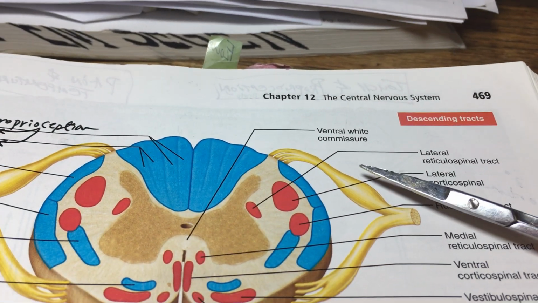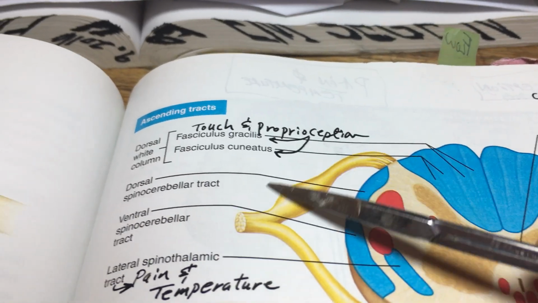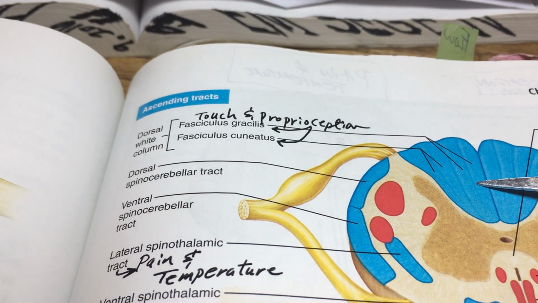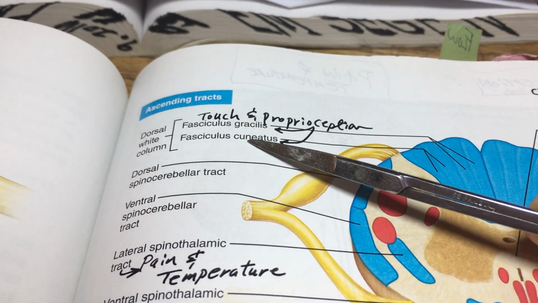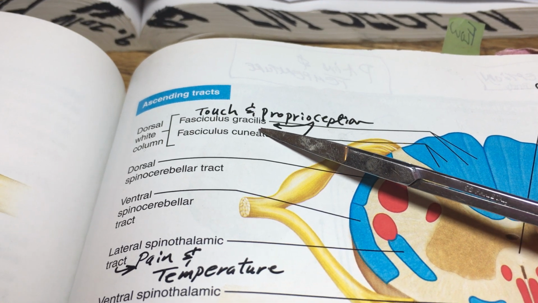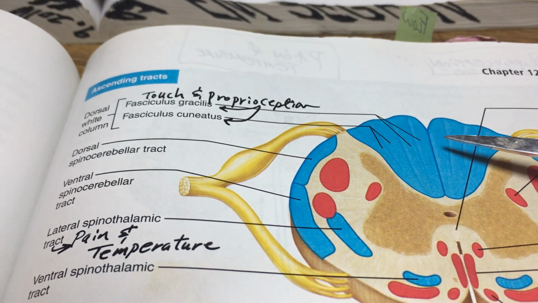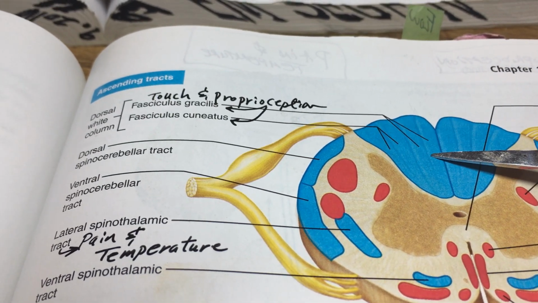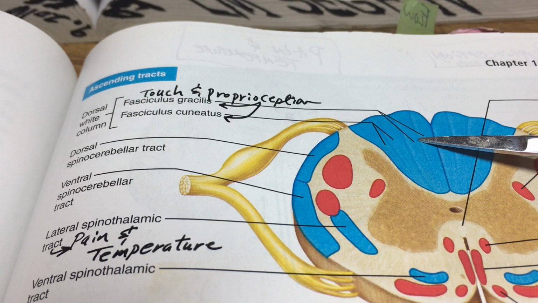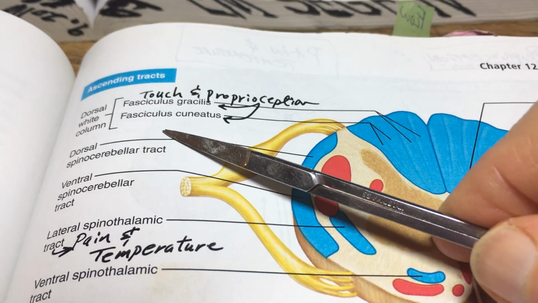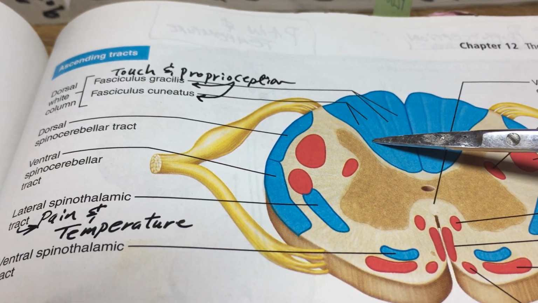And we have a difference in nomenclature there too. This one here for the lower extremity, the more central one, is referred to as fasciculus gracilis. Remember, gracilis is a muscle in the thigh. So that tips you off, saying, oh, okay, fasciculus gracilis, that must be lower extremity. And then we have fasciculus cuneatus, and that's going to be upper extremity.